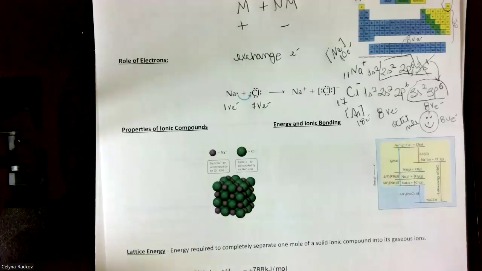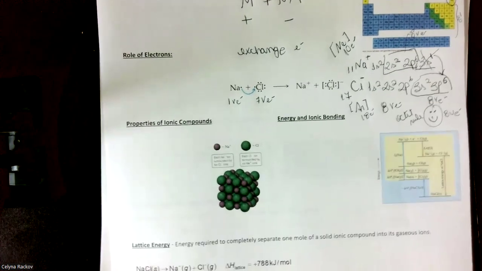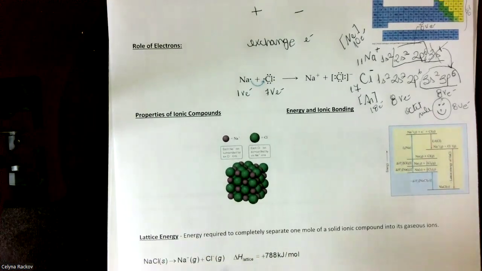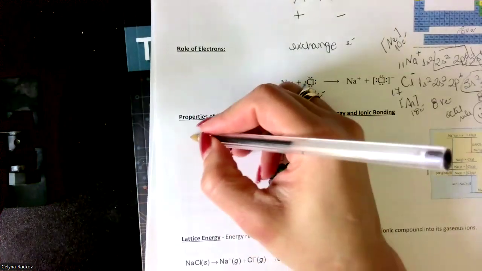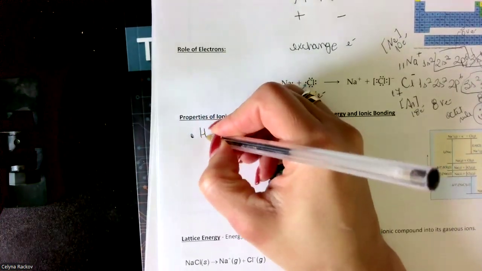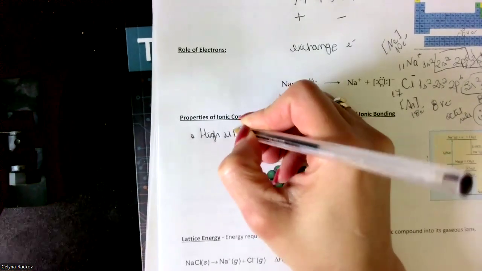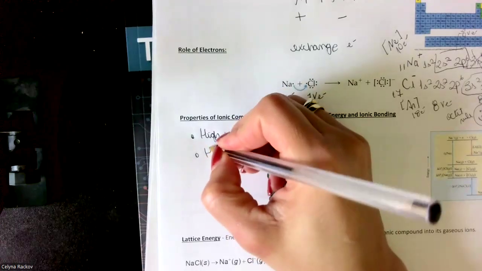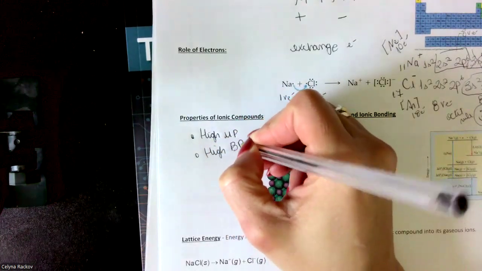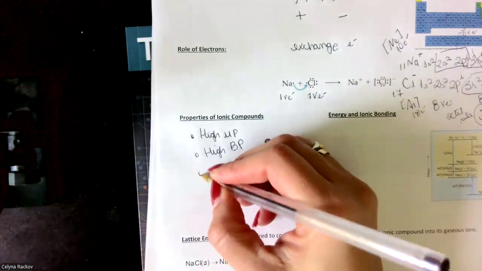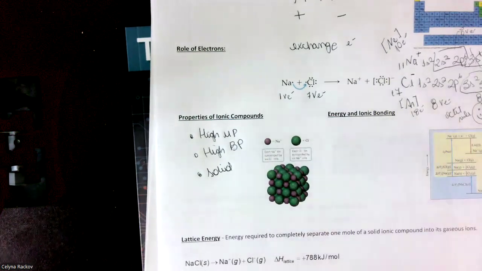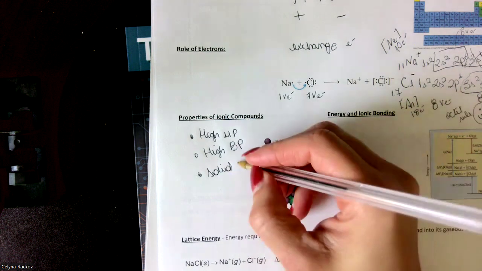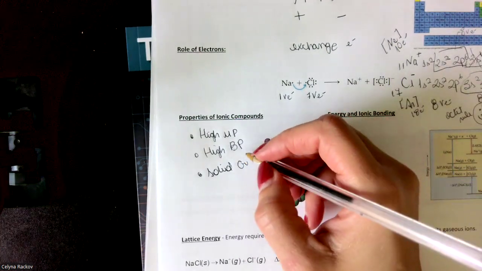The next topic is the properties of ionic compounds. All right. So the metals make ionic bonds. The ionic compounds have a high melting point. They have a high boiling point, right? They are what? Solid. They're solid crystals, right? And what else?